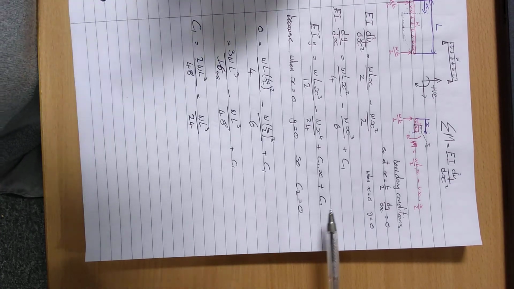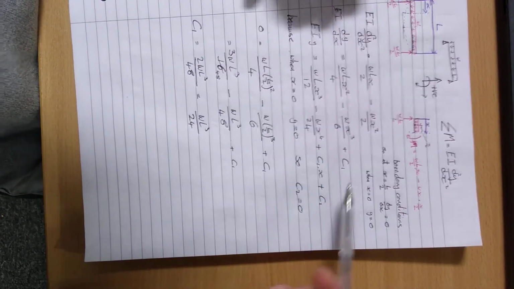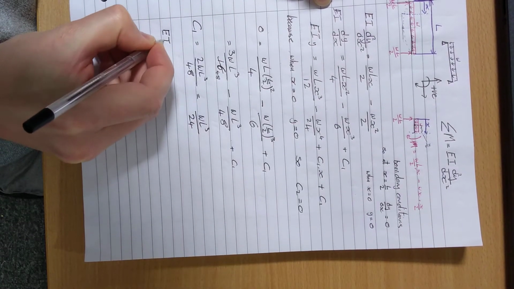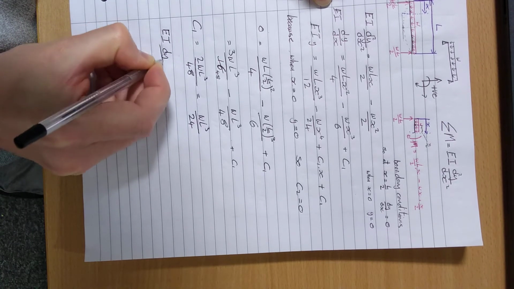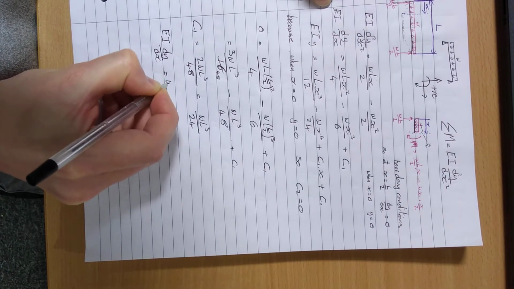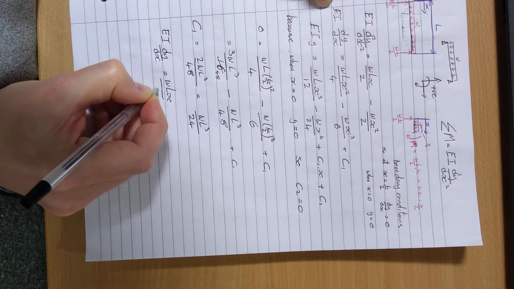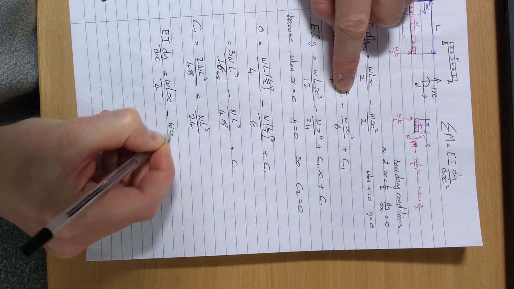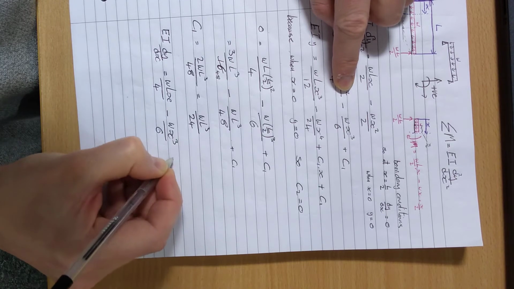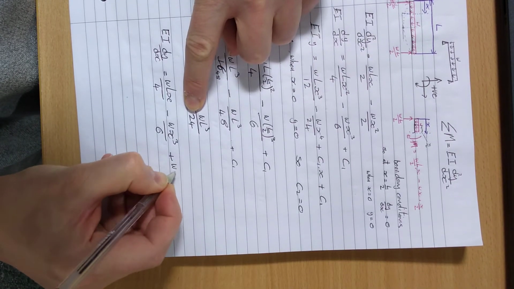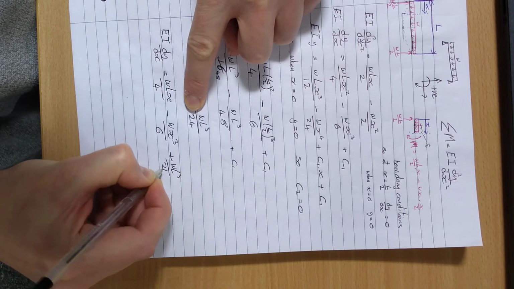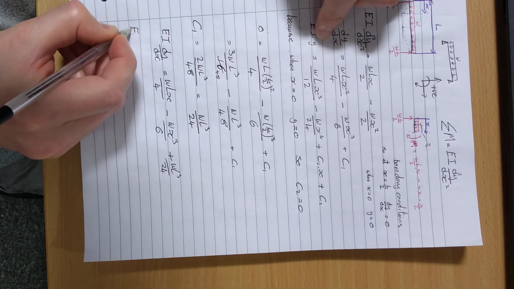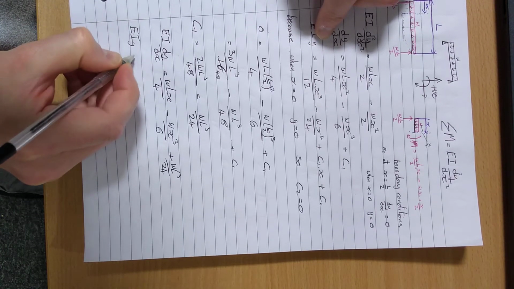And now I'm going to rewrite this equation up here and this equation up here. So we have EI dx over 4 minus over 6 plus 24, and for the other one, I over y.